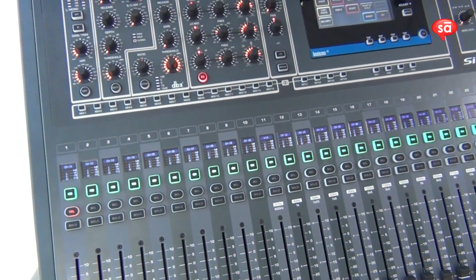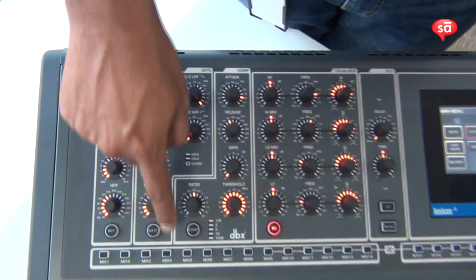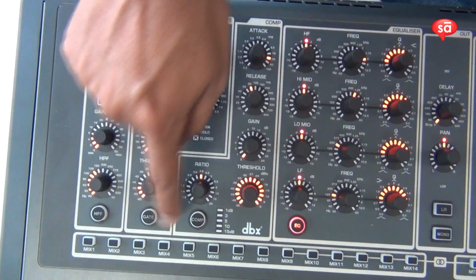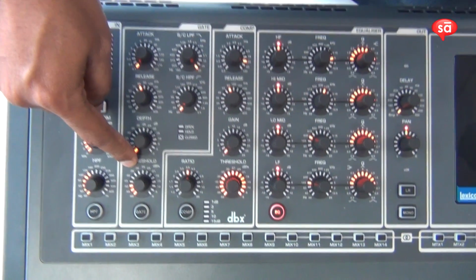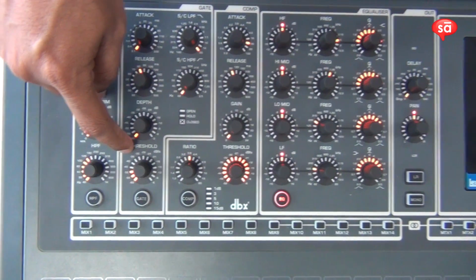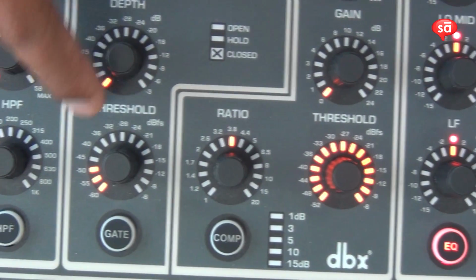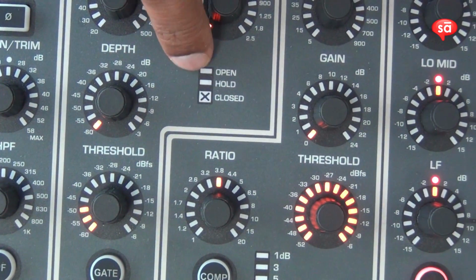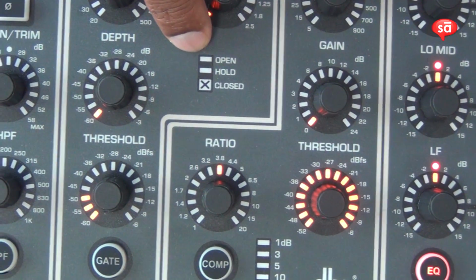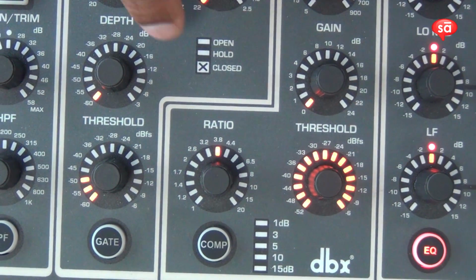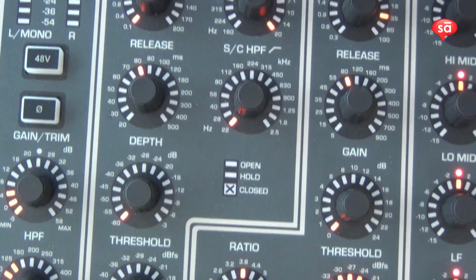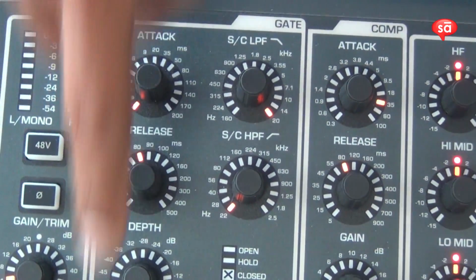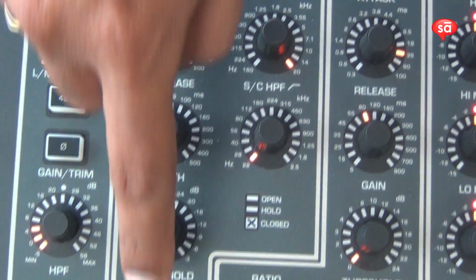The next in chain is the gate. This whole section is the gate. The gate has a threshold, which is where the gate will operate, and a function on/off. It will show the indication when it is closed, hold or open. The other parameters like attack, release, sidechain filters and others are on the remaining display.